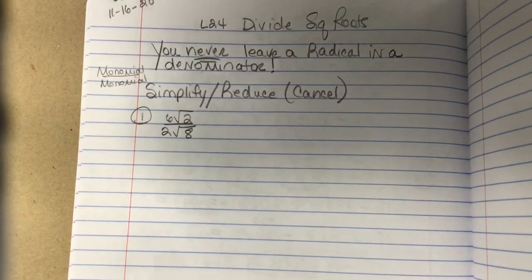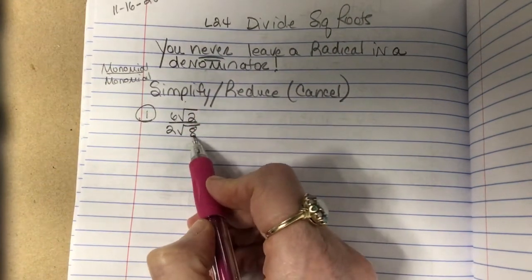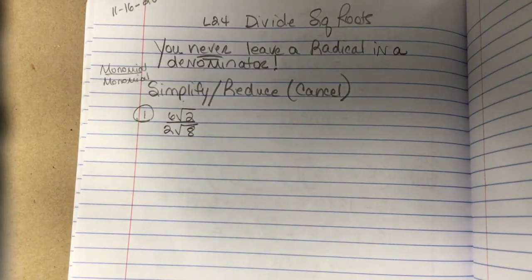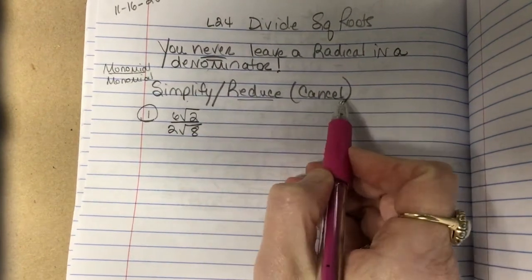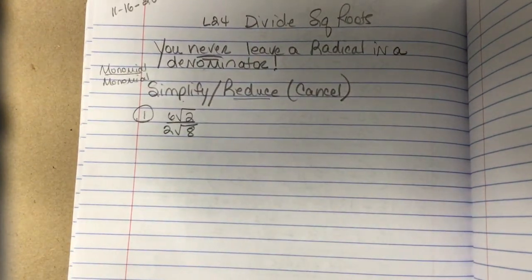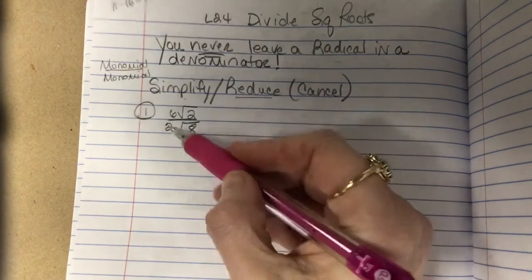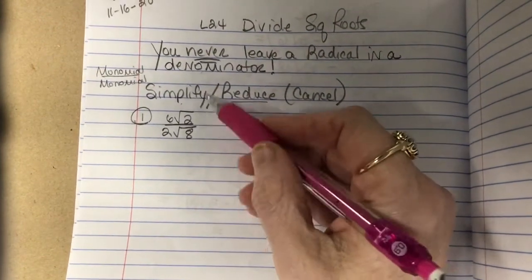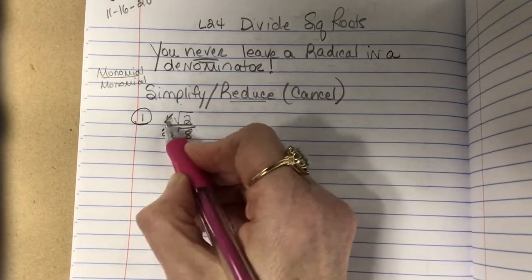Now, I can't leave that square root of 8 on the bottom. Now, what I'm calling simplifying is you could break that 8 down. Factor tree, 2 times 2 times 2, and then do that. If you can avoid factor trees, it'll save you a little bit of time. The reducing or canceling, and we said it in Algebra 1, you can, and in geometry, you can cancel the inside, you can cancel the outside. Or, as we say more in Algebra 2, you can cancel rational, or you can cancel irrational, or both. In this case, I can cancel the rational. I can divide by 2.